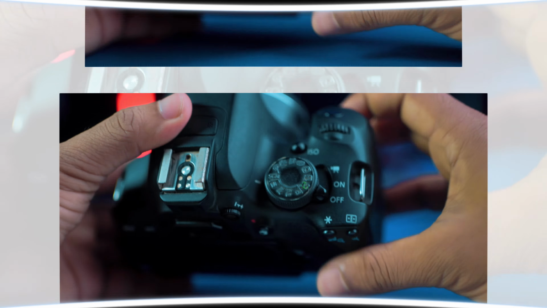First, turn on your camera. Set the mode dial to P, TV, AV, or M. Then press the menu button. After that, click on the right arrow button to go to the second camera icon tab. Here you can find the color space option.